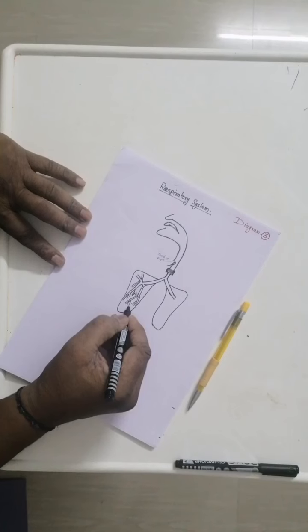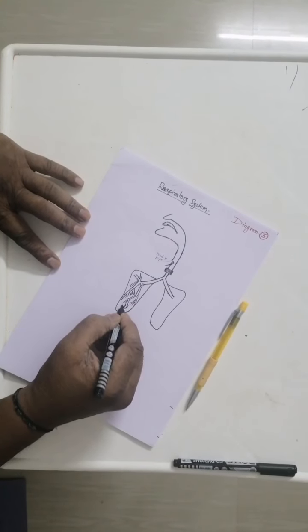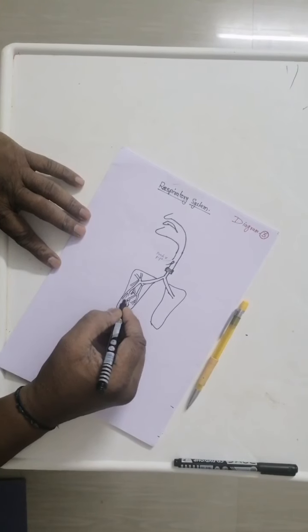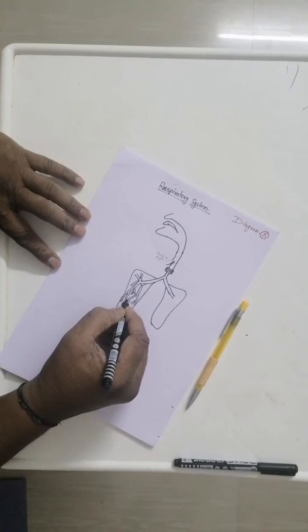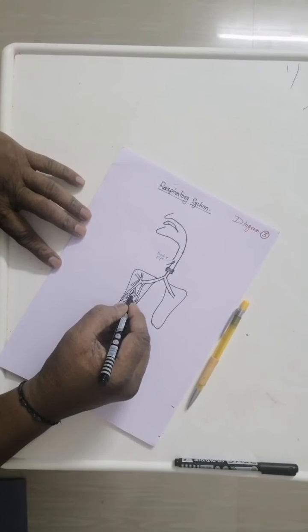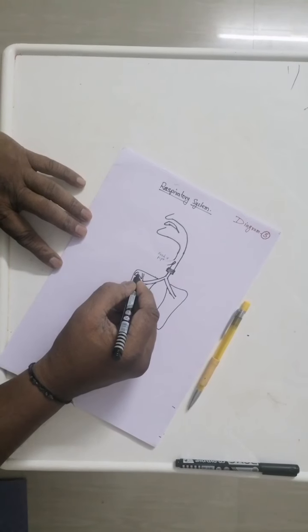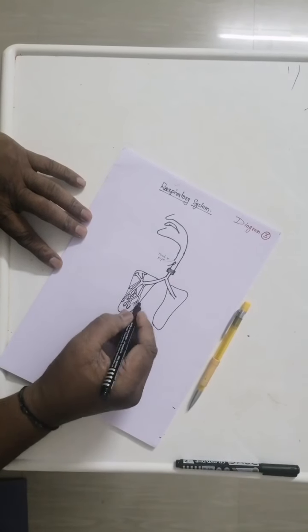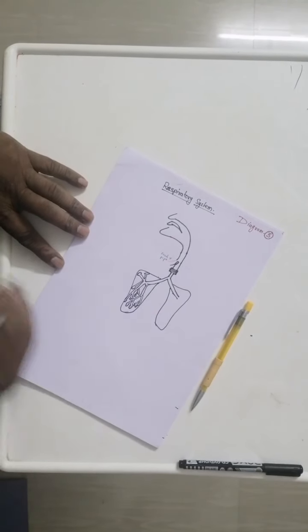At the end of these minute tubes, there is a bag-like structure. This you have to draw.